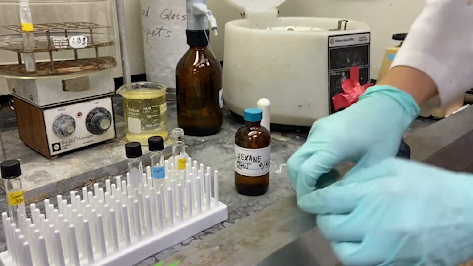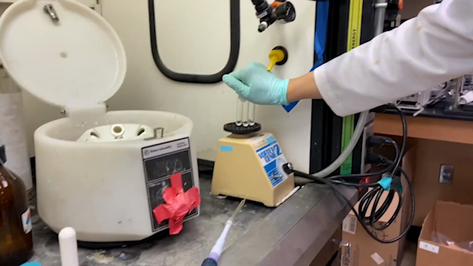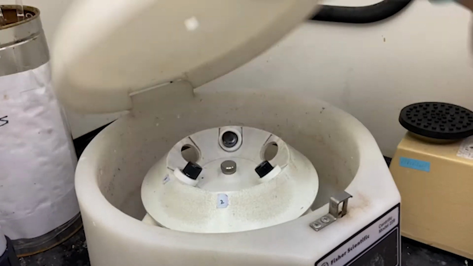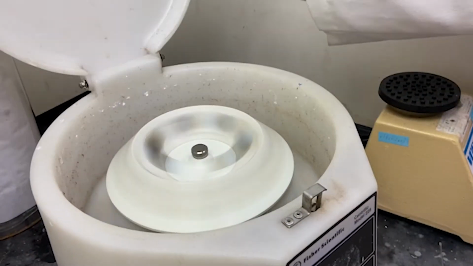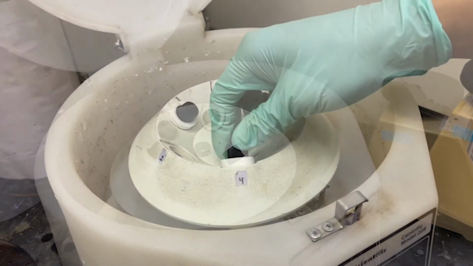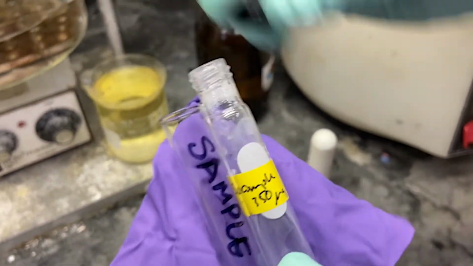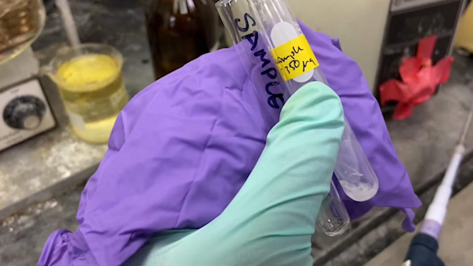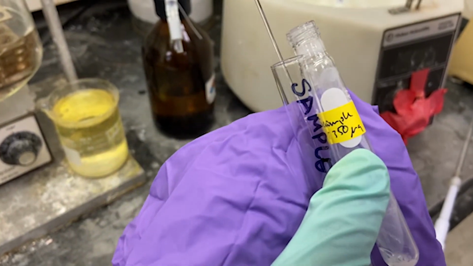The sample is vortexed and centrifuged to pellet the leftover TMS reagent. The hexane layer is then transferred to another tube to be dried down under nitrogen stream to a level of about 150 to 200 microliters of hexane, which is then transferred to a GC vial insert for injection.